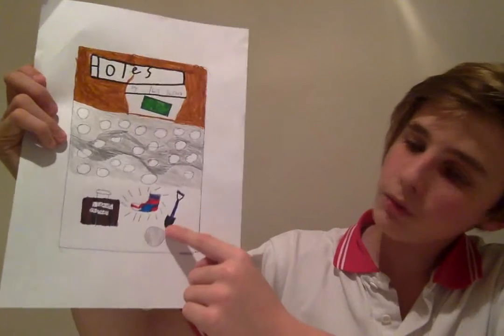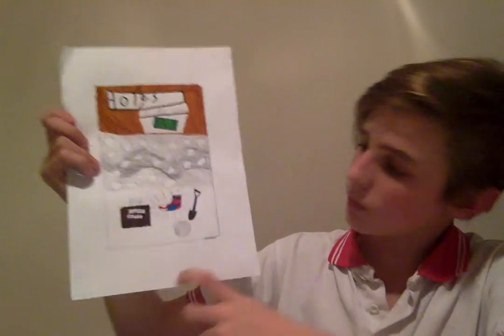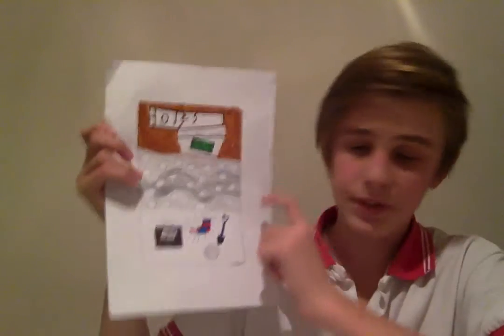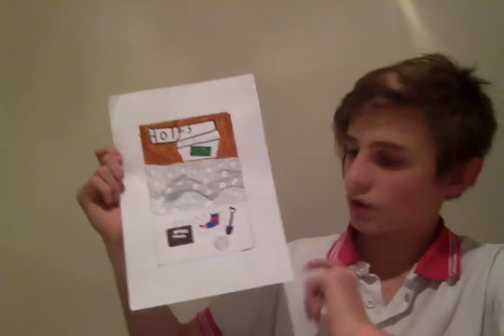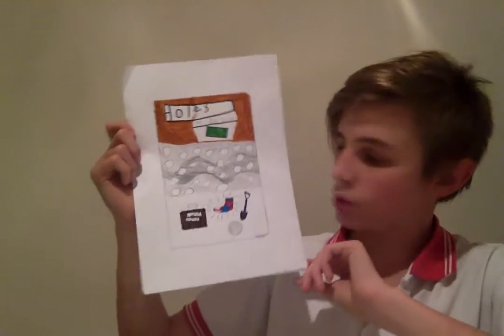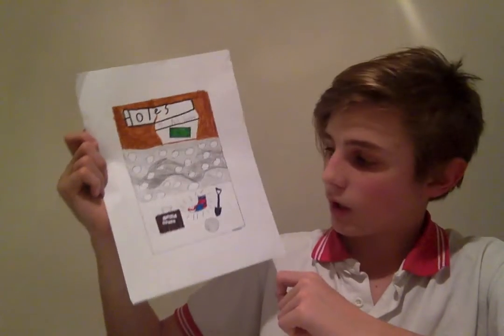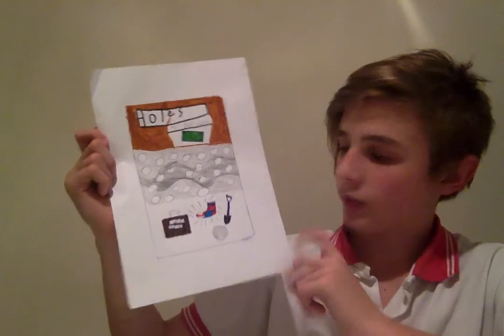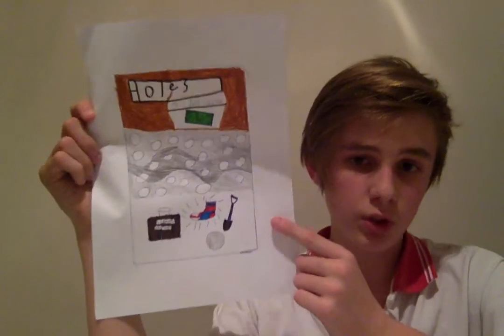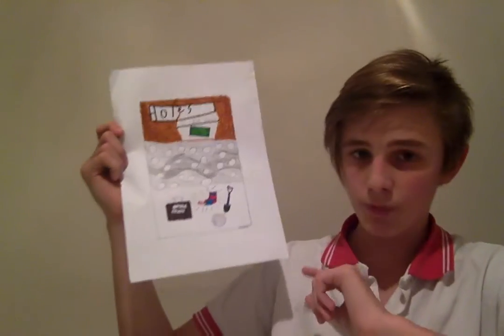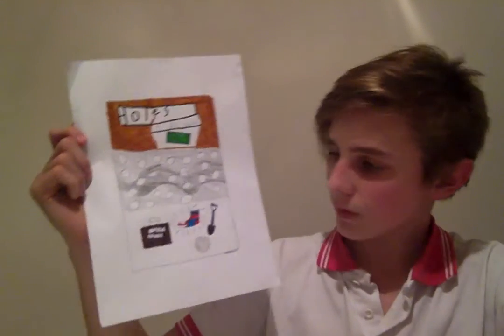And then here we have a shovel, because this is what the children at Camp Green Lake, the campers, used to dig their holes. They had to dig one hole every day, and they were 5 feet wide and 5 feet deep, and they actually used their shovels to measure the hole.